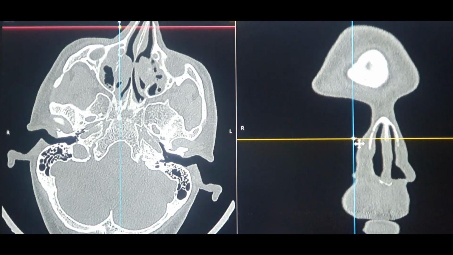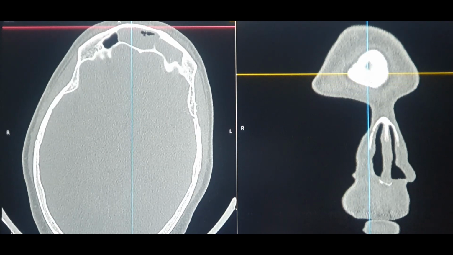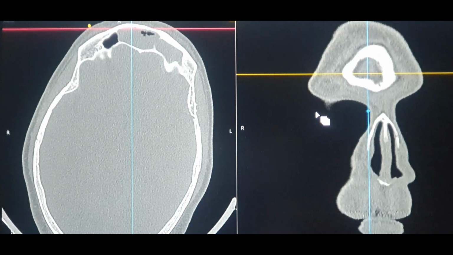If I keep my cursor over here, that's the frontal bone. You can see the same thing on the scan: that's the frontal bone, that's the anterior table, and as I keep going behind, I'm actually entering into the frontal sinus, and that's a lot of opacification. You can see the same thing on the axial section over here. So far we are in the frontal sinus, but at this stage we cannot say whether it is the right or the left, because we are not able to see the interfrontal sinus septum so far.